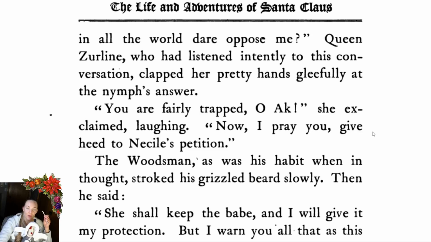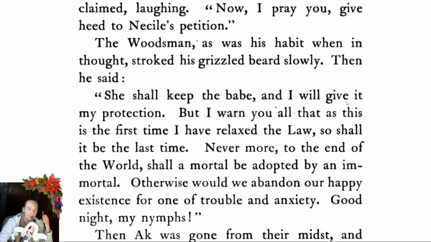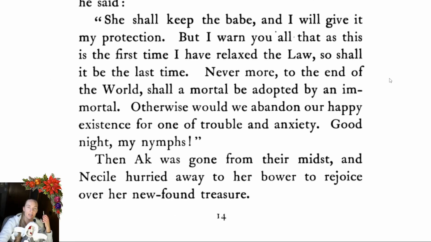The woodsman, as was his habit when in thought, stroked his grizzled beard slowly. Then he said, "She shall keep the babe, and I will give it my protection. But I warn you all that as this is the first time I have relaxed the law, so shall it be the last time. Nevermore, to the end of the world, shall a mortal be adopted by an immortal. Otherwise would we abandon our happy existence for one of trouble and anxiety. Good night, my nymphs." Then Ak was gone from their midst, and Necile hurried away to her bower to rejoice over her newfound treasure.